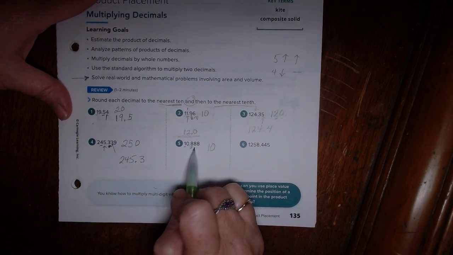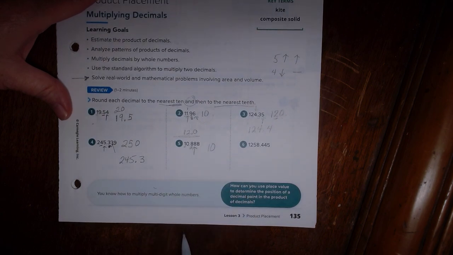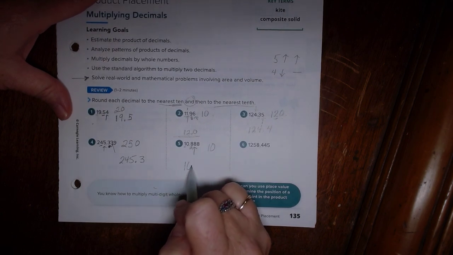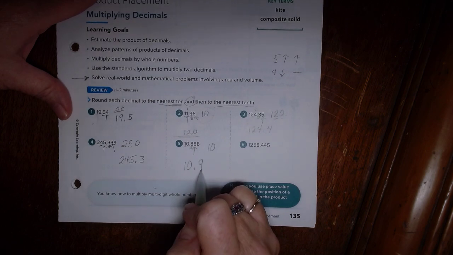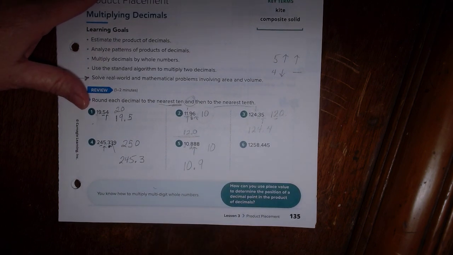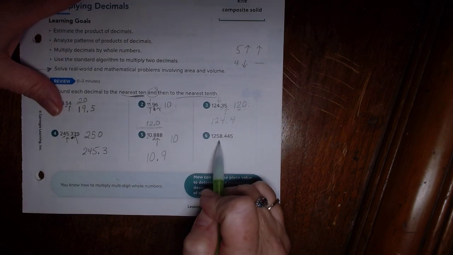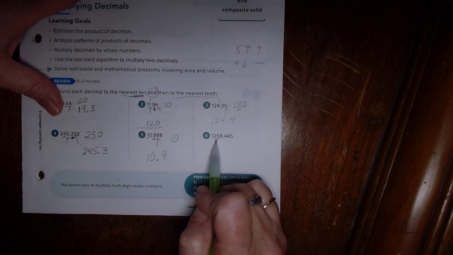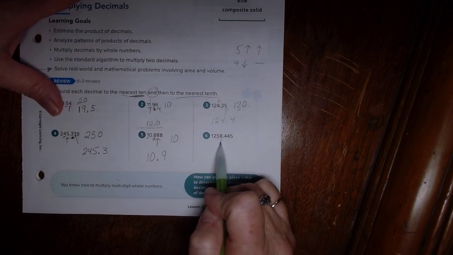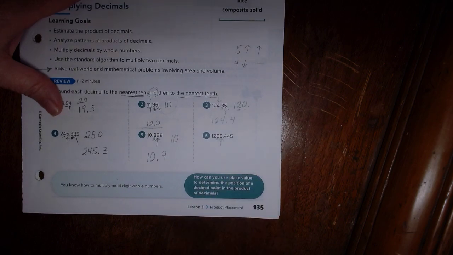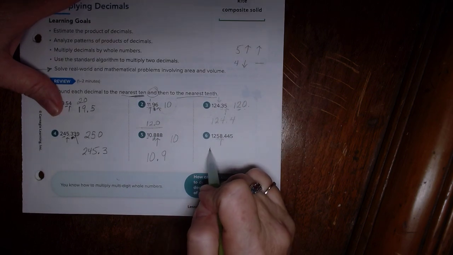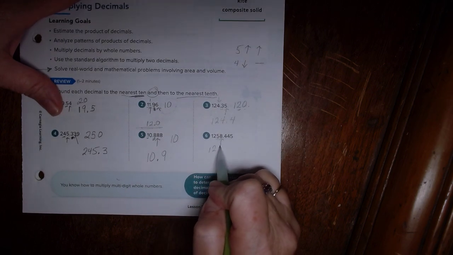This first 8 is in the tenths place. This second 8 tells us what to do. So that 8 is going to become a 9. So to the nearest tenths place is 10 and 9/10. Lastly, number 6. The tens place is right here at the 5. The 8 tells us what to do. 8 tells that 5 to go up 1, so we will have 1,200.